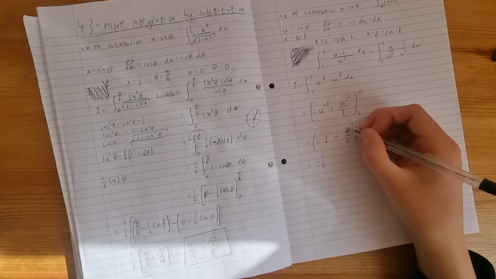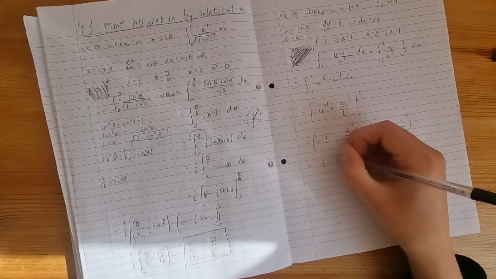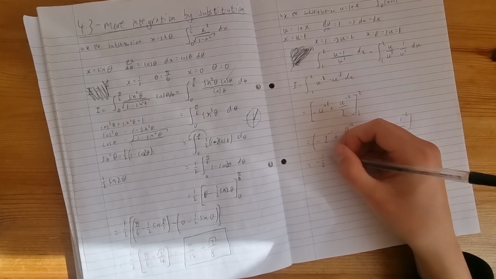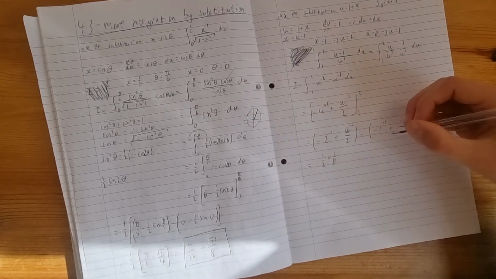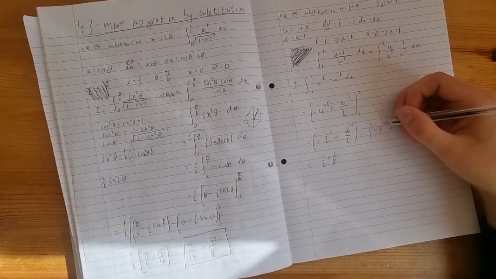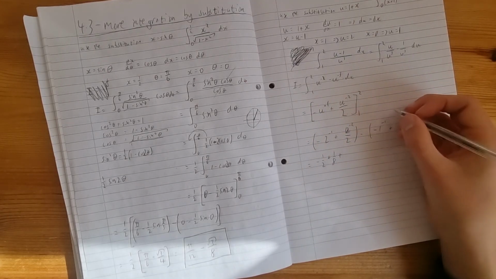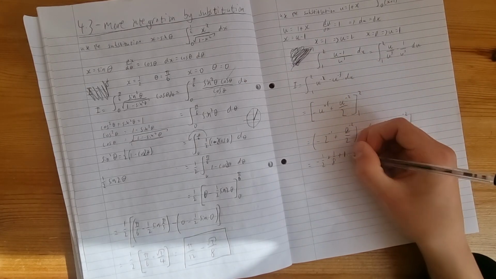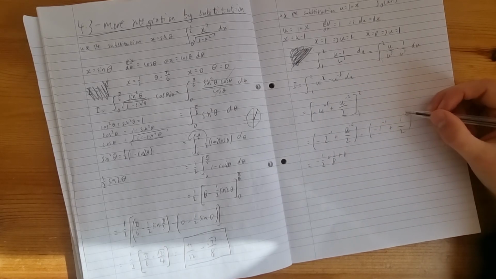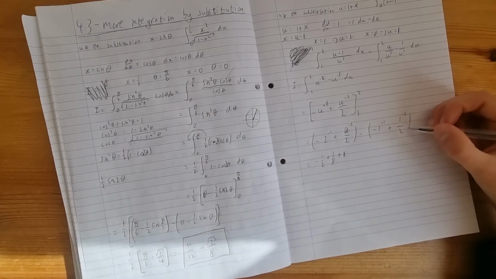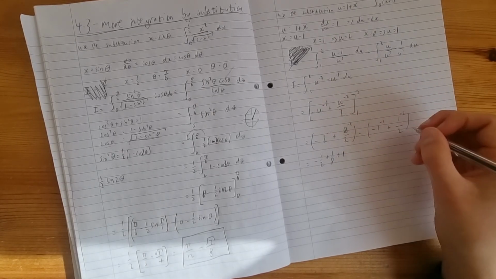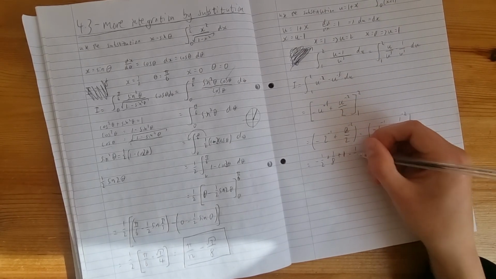And then 2 to the minus 2 over 2 is 1 over 8, because 2 to the minus 2 is 1 over 4, plus 1 over 8. Now, negative 1 to the minus 1 is negative 1, so minus and minus makes positive, so plus 1. And then 1 to the power of negative 2 is just 1, divided by 2 is 1/2, and positive and negative make a negative, so minus 1/2.